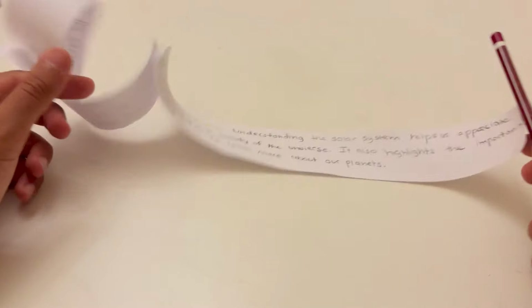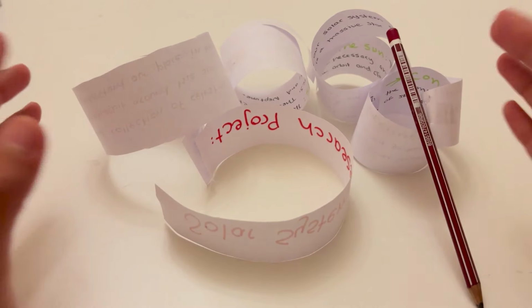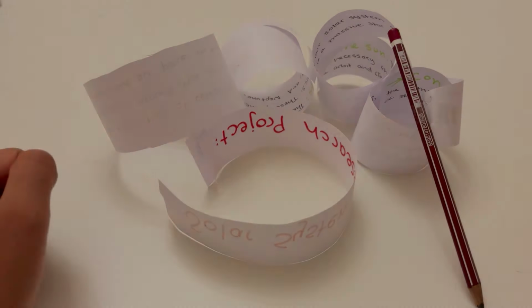And there you have it, your fruit roll-up. You can do this for any kind of research that you want. Just make sure to roll it back up and put it in your research box.